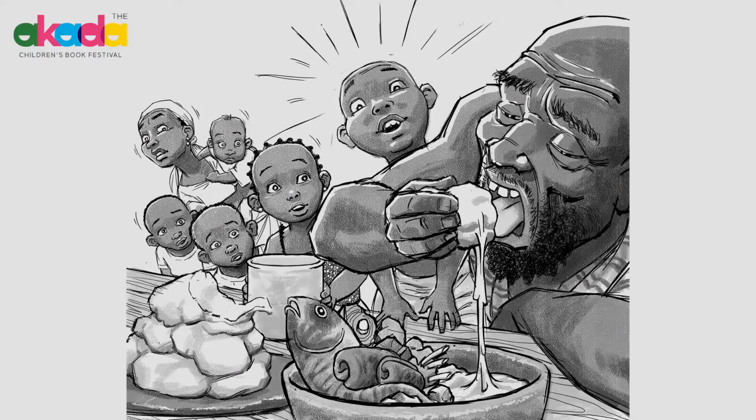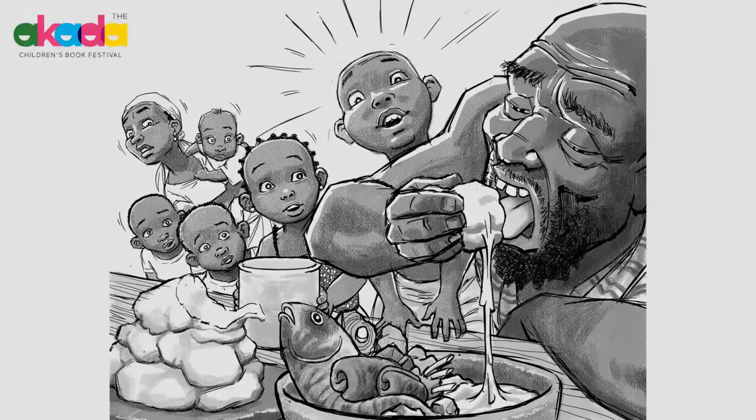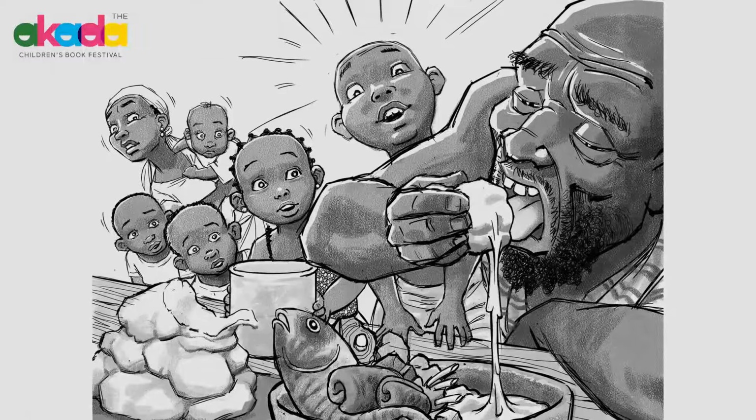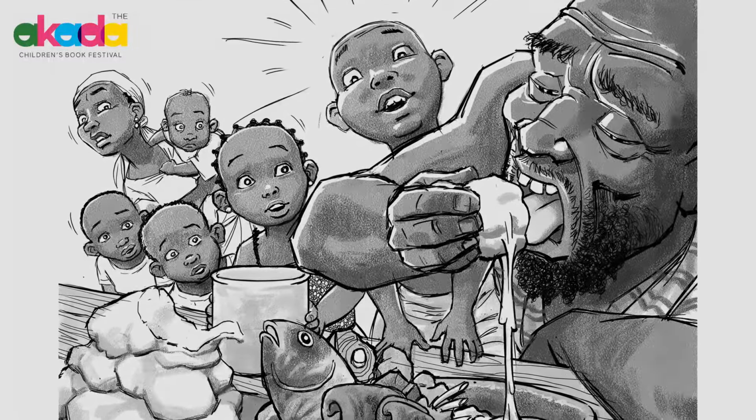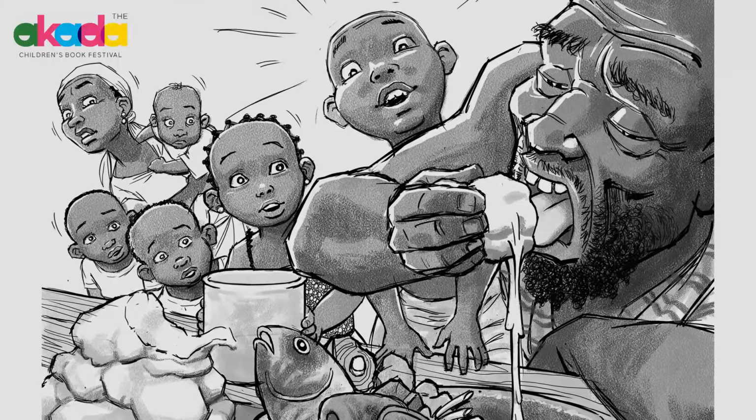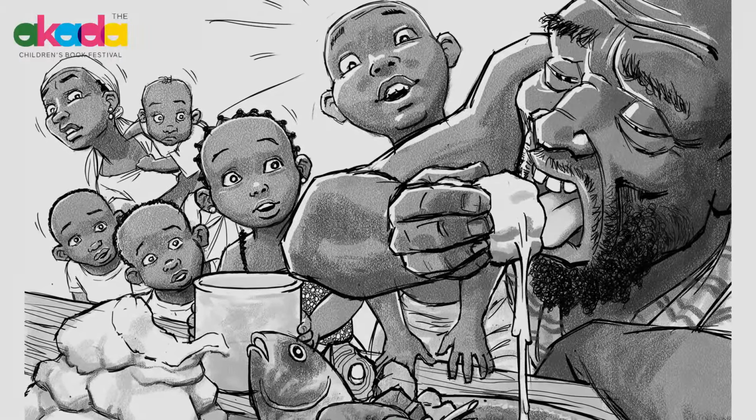Here are some examples of work that I've done in the past that show some of the fundamentals that we have discussed so far. Things like facial expression, body language, perspective, environment, etc. In this example of the father eating his evening meal, you can see how I have used the facial expression and also perspective and the point of view.